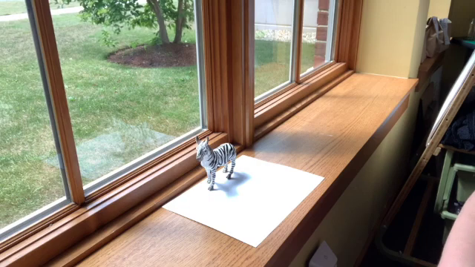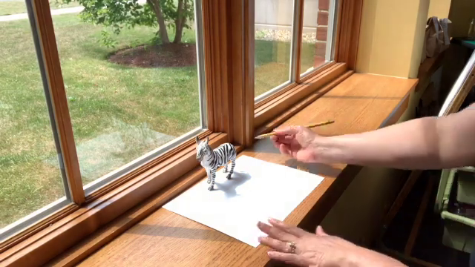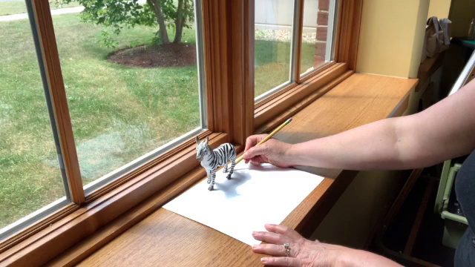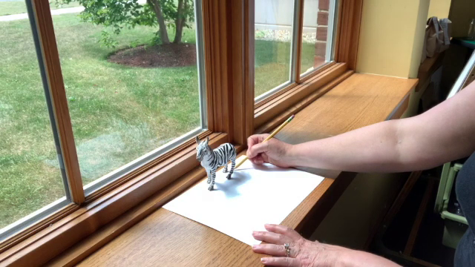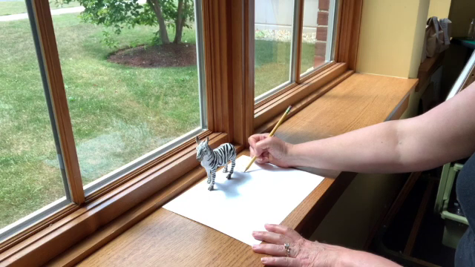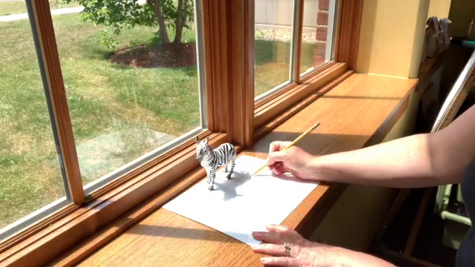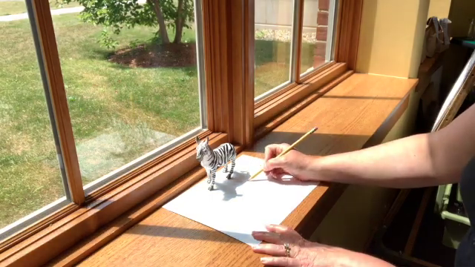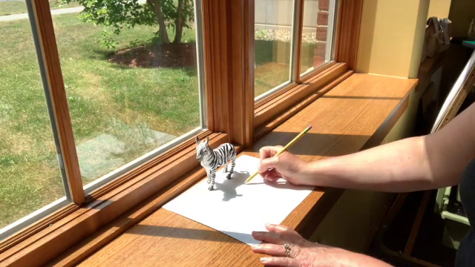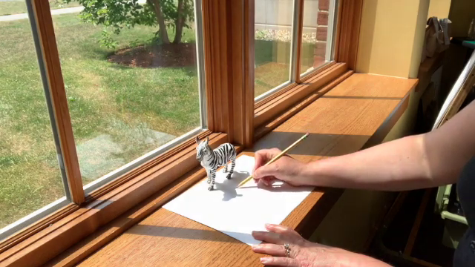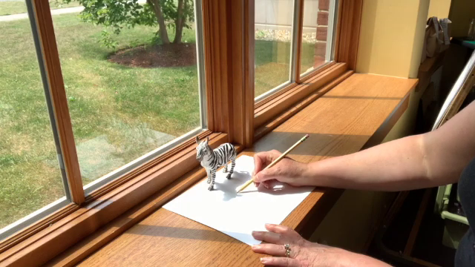So I'm going to pause you for now. Okay, so here we go. All you're going to do is carefully trace right along the edge of his shadow, and you can see you're coming around the back, and then his tail. Again, if a cloud comes again, you can wait a few minutes. Just keep going along. Trace around his entire outline.